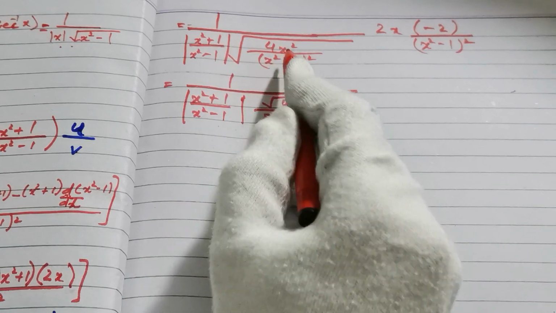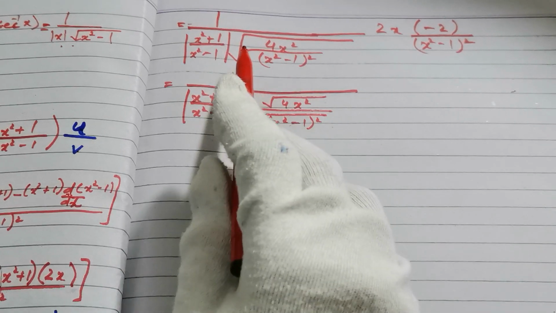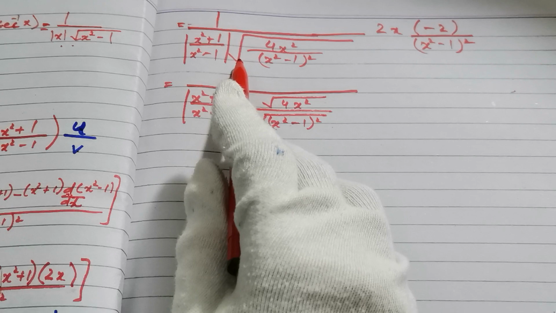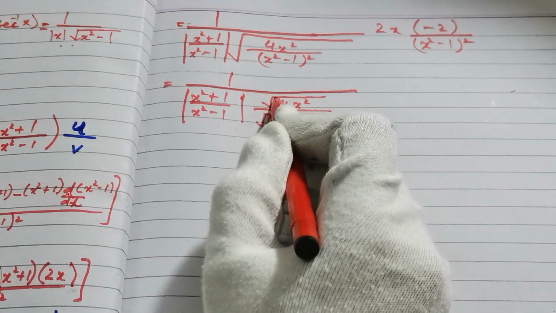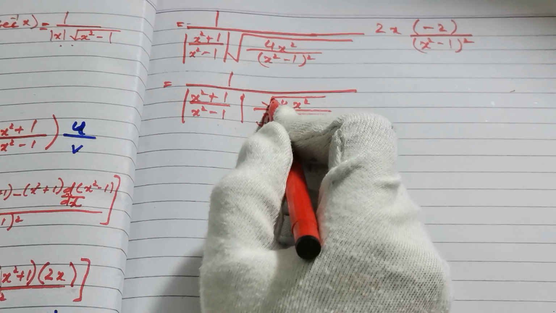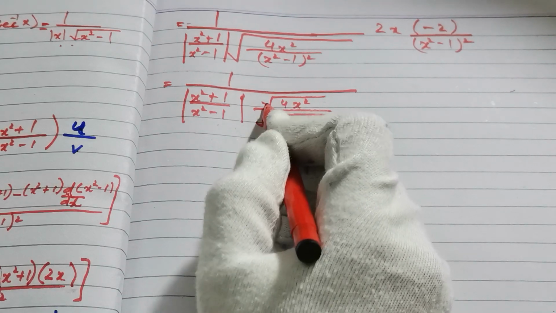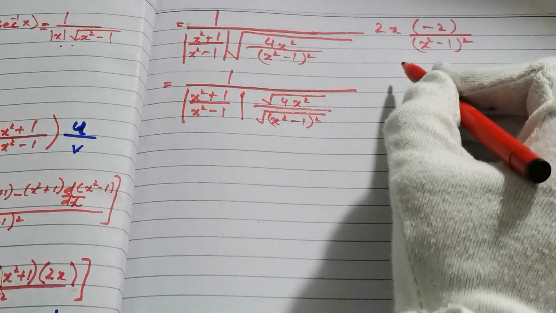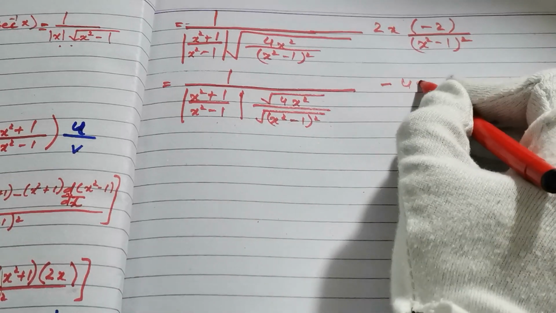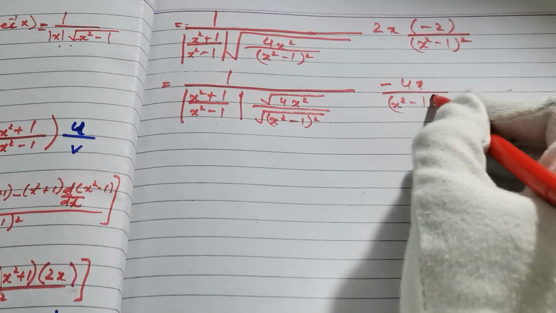We split the root in the numerator and denominator individually. Then minus 2 times 2x divided by (x square minus 1) whole square.